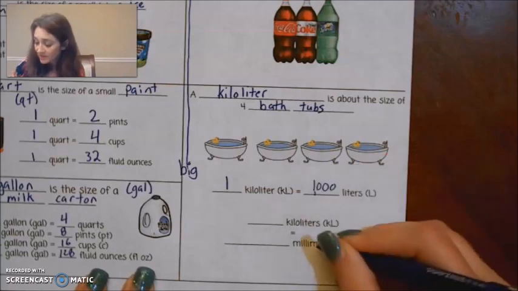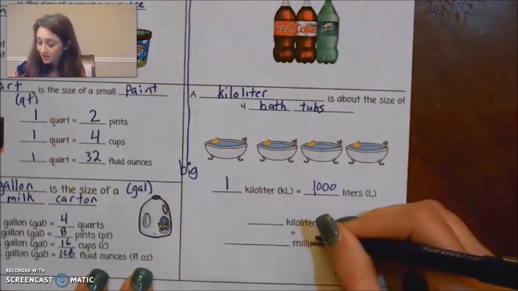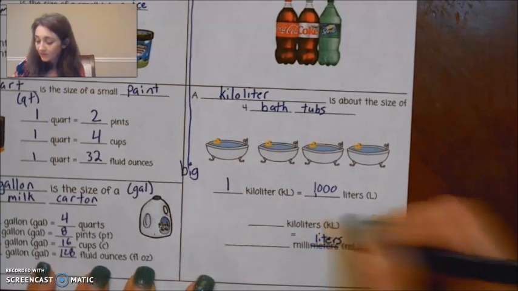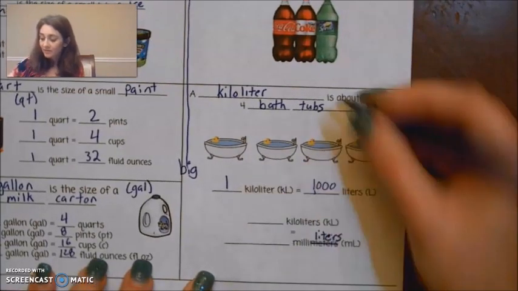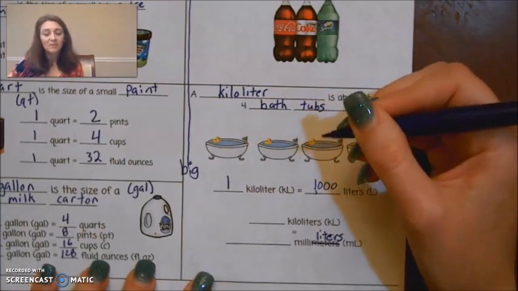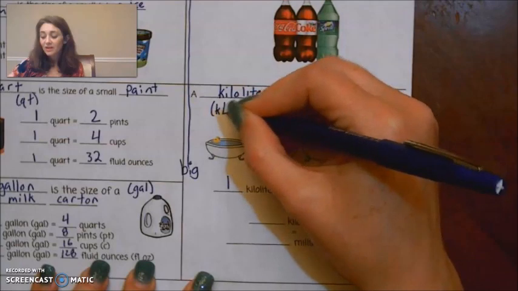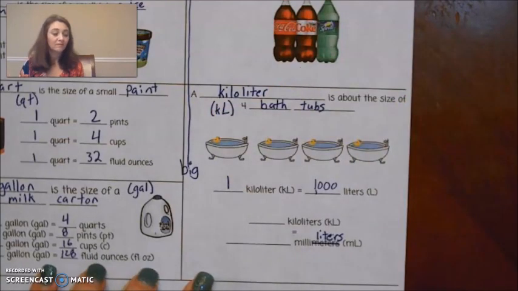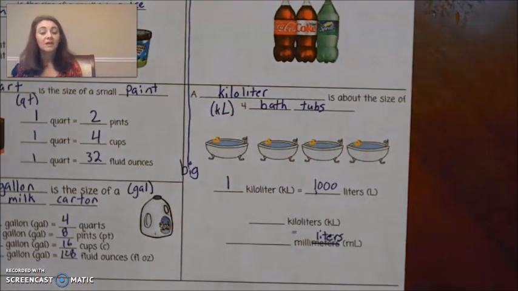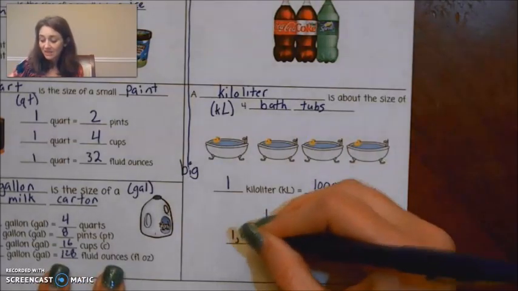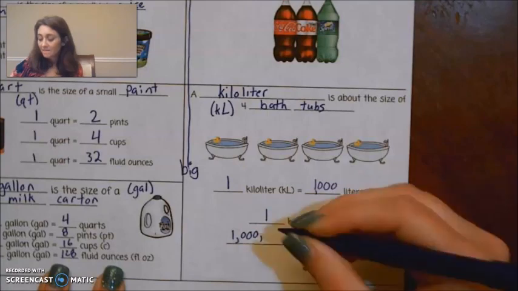And we have the same mistake down here again. This should say milliliters. I'm jumping all over the place with my pen here. Sorry, guys. Kiloliter, the abbreviation, KL. All right, 1 kiloliter equals 1 million milliliters.